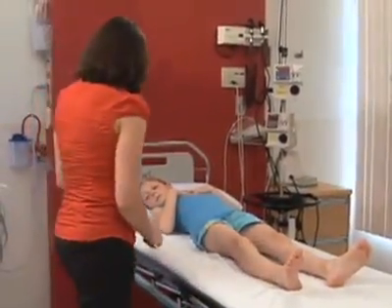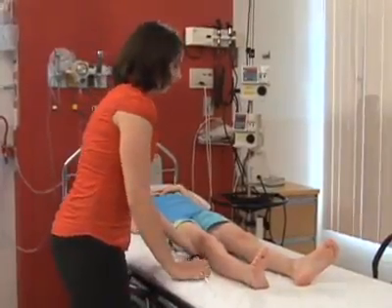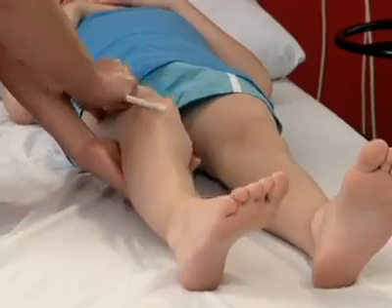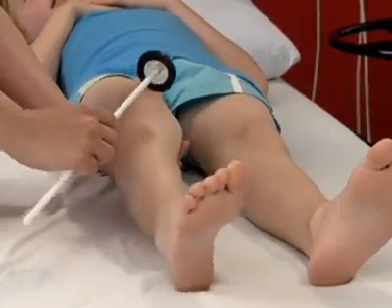Now let's do those reflexes. Next, examine the lower extremity reflexes. This can be done lying down or sitting up. Okay. Proceed with the patella reflexes, just like you were doing when I was picking your leg up. Good job.